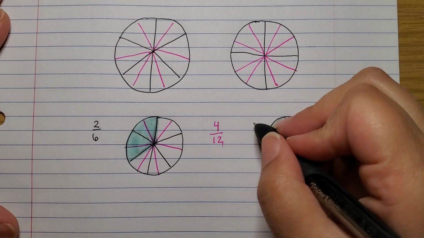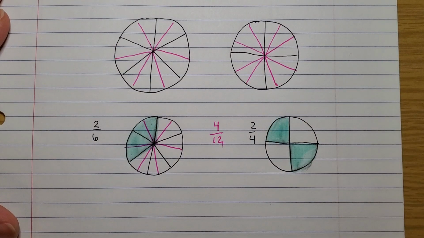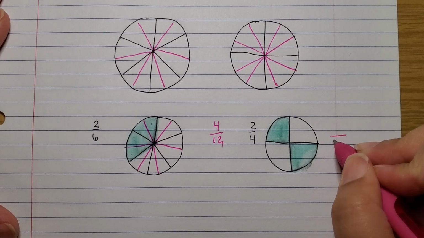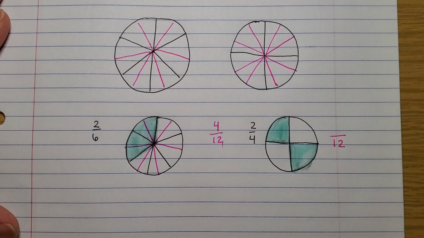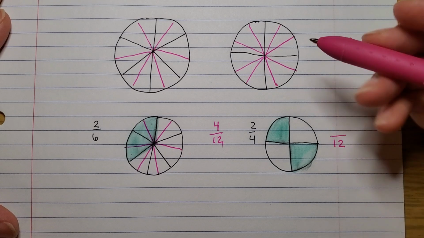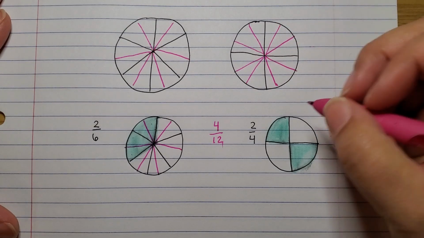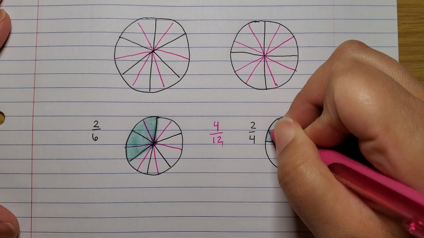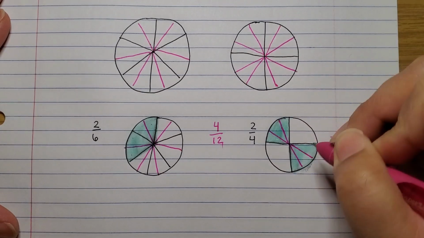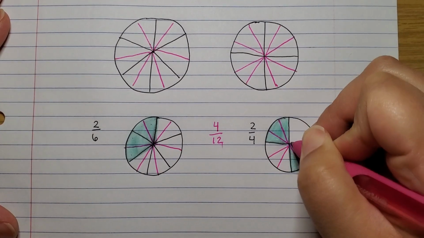So I ate 2/4 of this pizza. And let's say I want to know, well, how many is that in 12ths? How many of the 12th sized pieces did I eat? So as before, when we were up here, we cut each quarter into 3 pieces. So I can do that here as well. Cut each piece up into 3 equal-sized pieces.